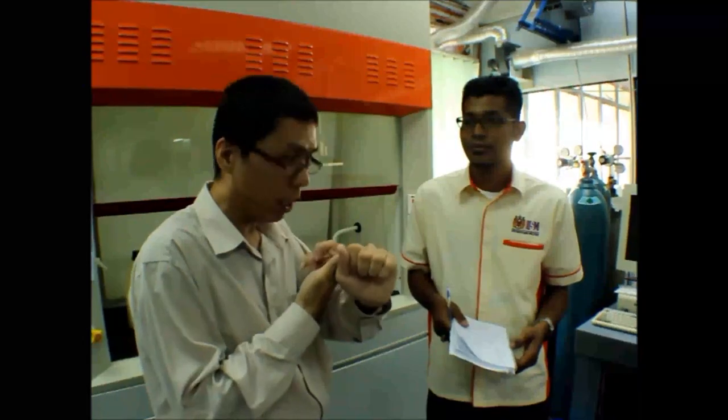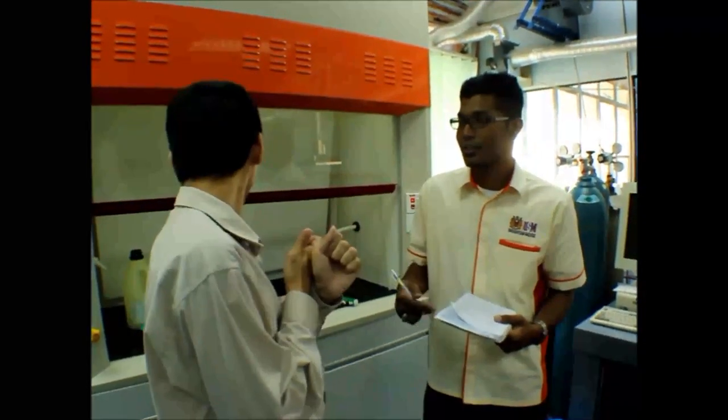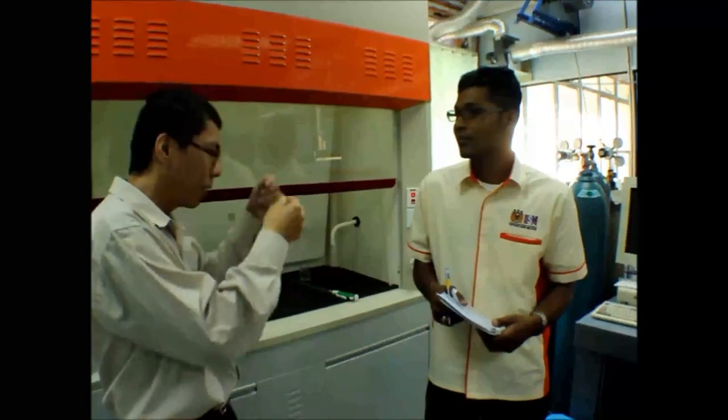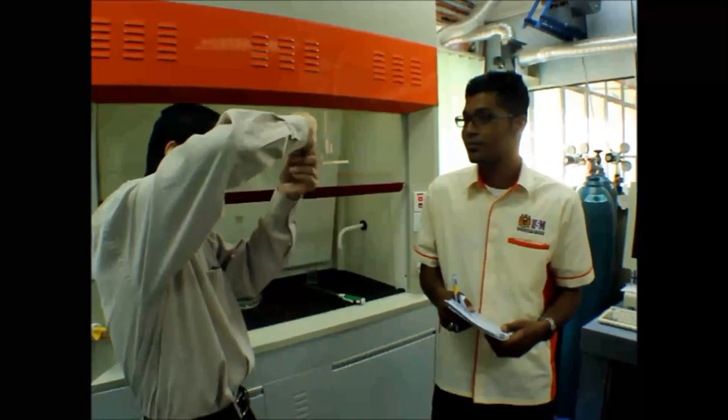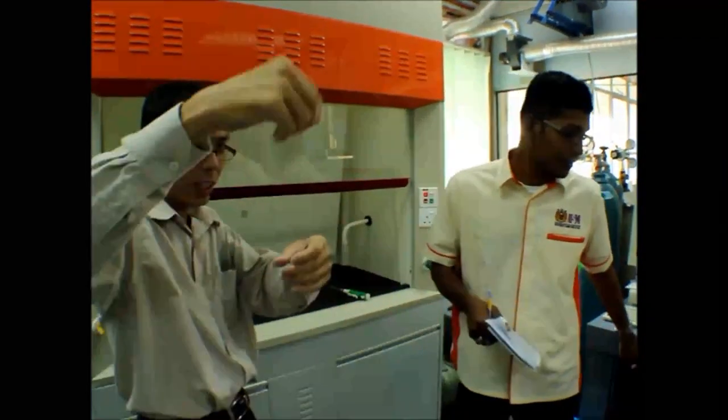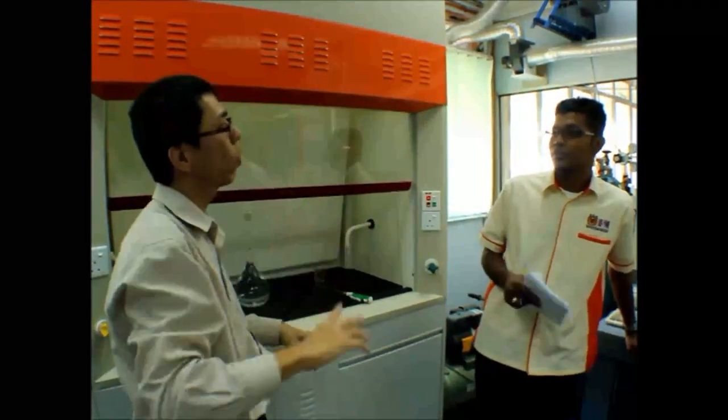Then the volumetric flasks you need to wash, soak in acid first before use. Maybe you use 1 or 2% of nitric acid. You just shake then boleh transfer lah. One set, transfer semua then boleh buang.